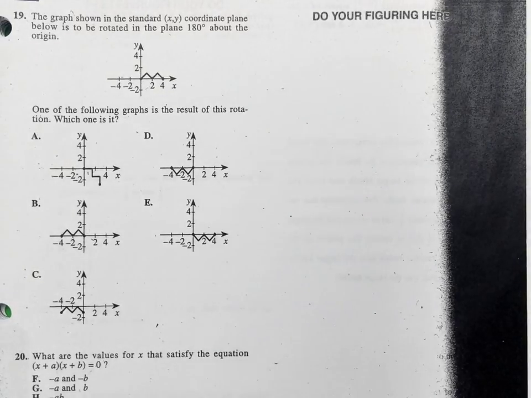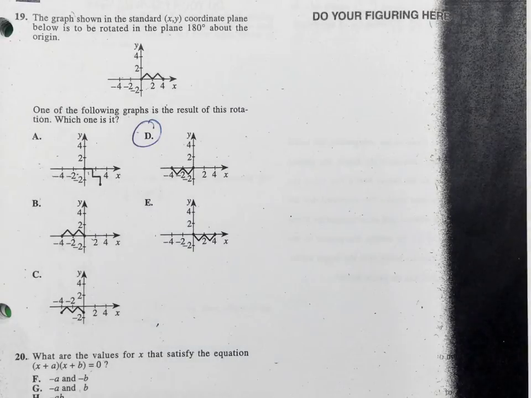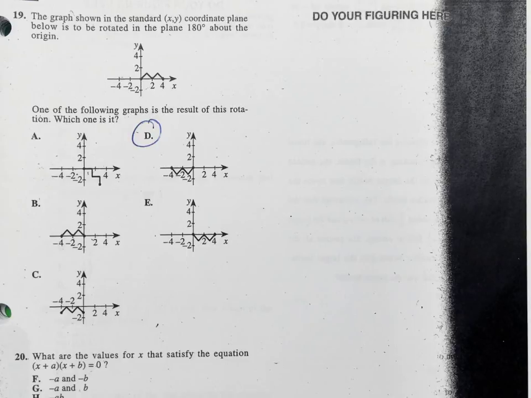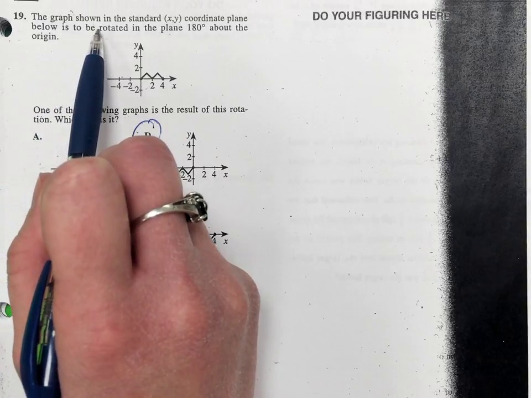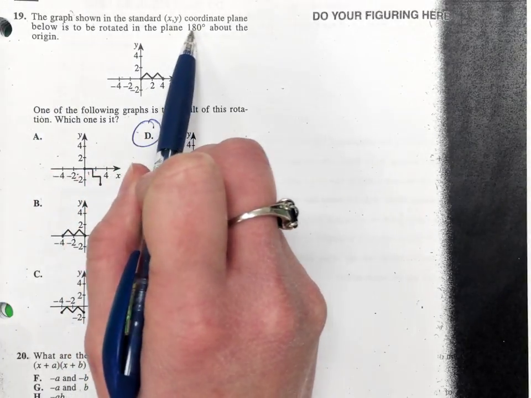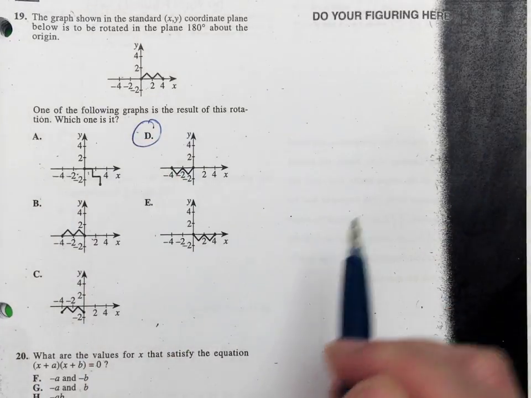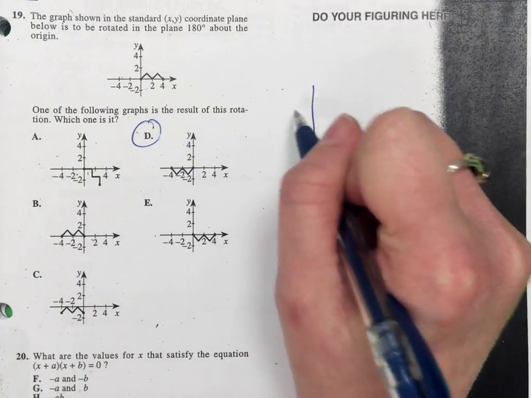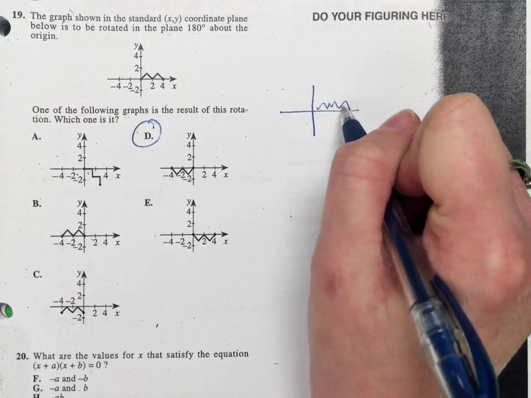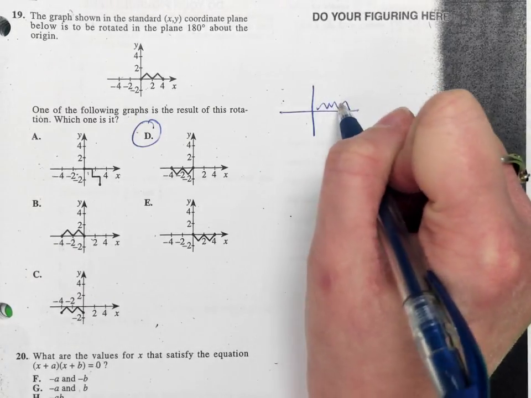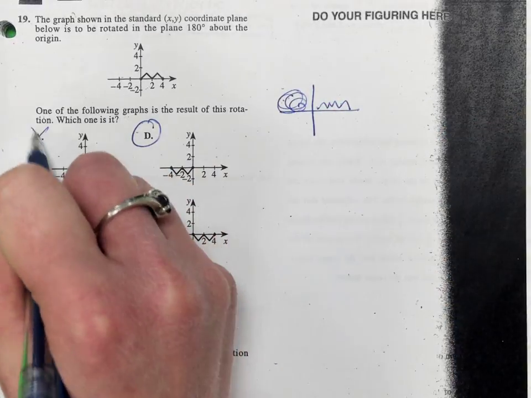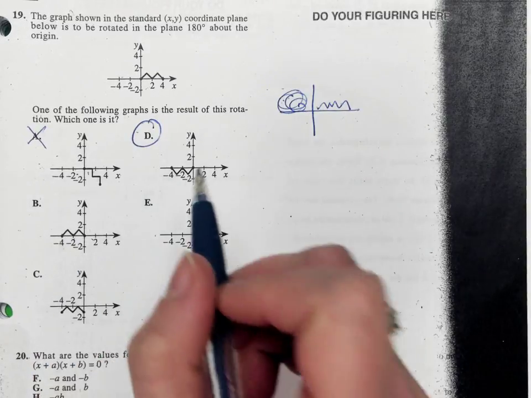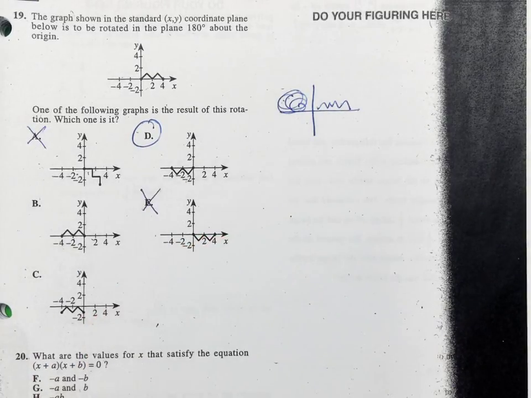19. 19 should have been D. Does anybody need to go over that one? Anybody need D? Yes, please. All right, let's see. Okay, so it's rotated 180 degrees about the origin. Guys, where's the origin? In the middle. So in other words, you got this little piece over here. So if I rotate it about the origin, where is it going to go? Upside down on the other side. On the other side, right? So I need the left side. Well, A is not on the left. B is on the left. C is on the left. D is on the left. E is not on the left. Are y'all okay so far with that?